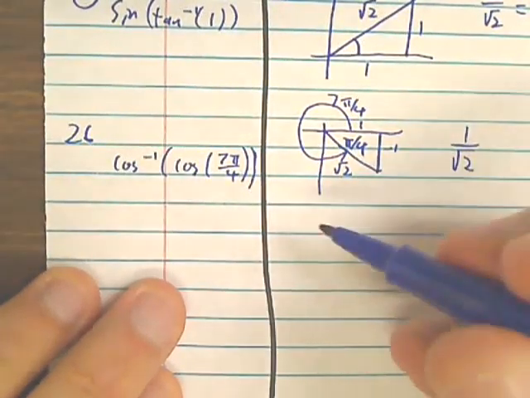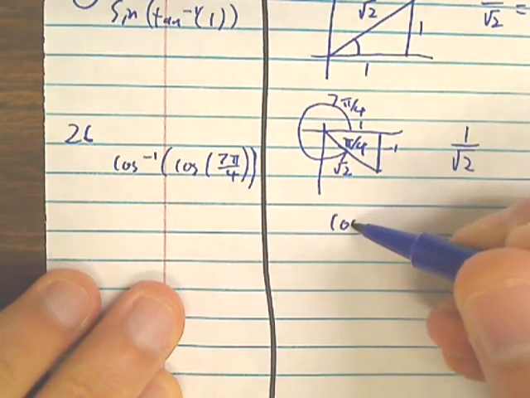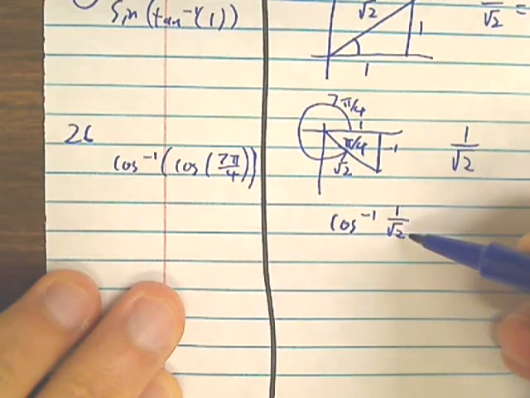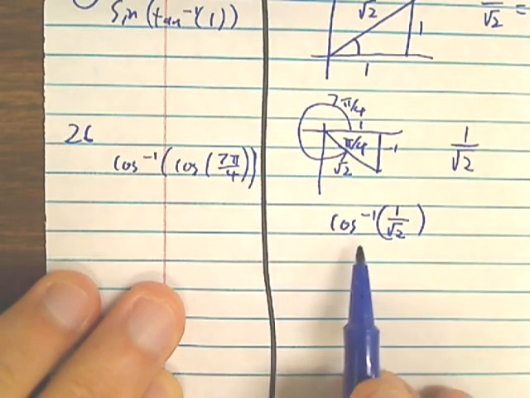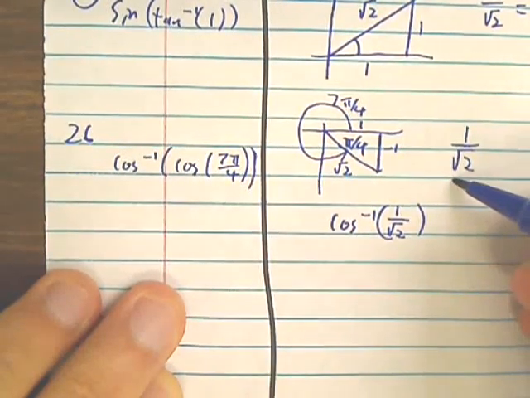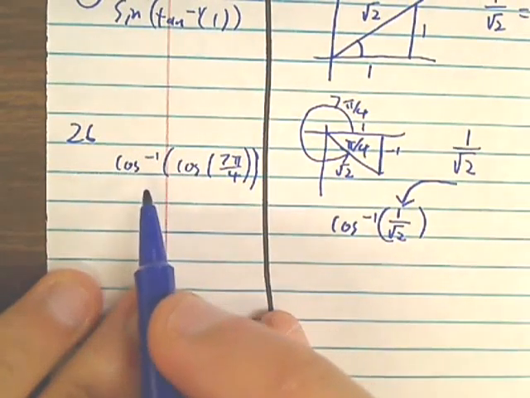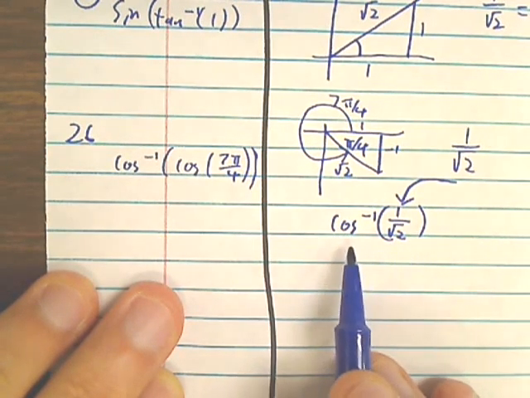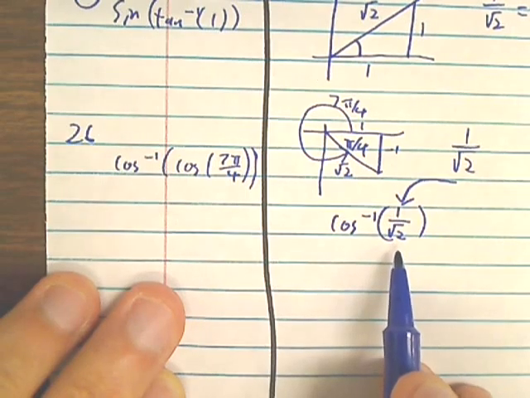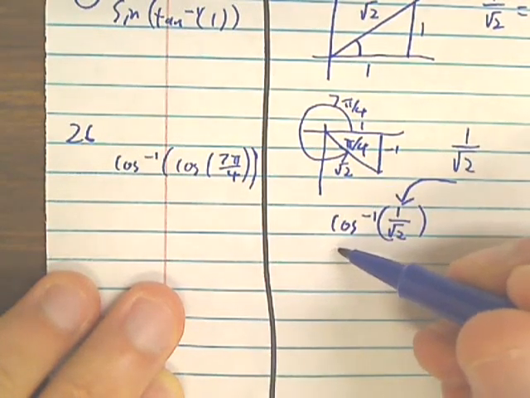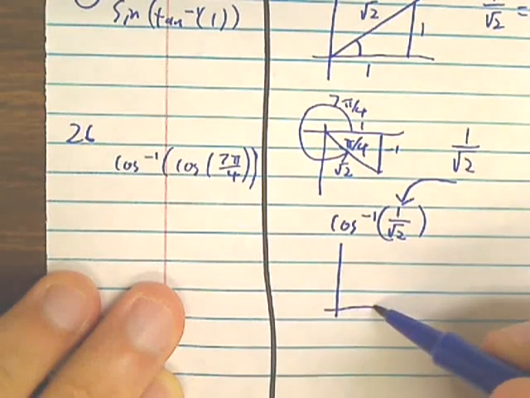And so now we are left with inverse cosine of 1 over square root 2. Well, this is going to be different from this. When I do inverse cosine, it's always in the first or second quadrant. So when I do this one, I have to redraw it. It doesn't work anymore.